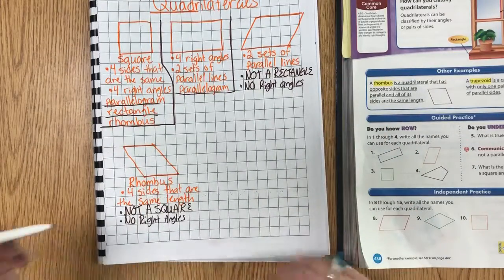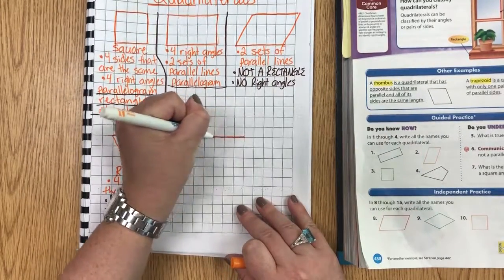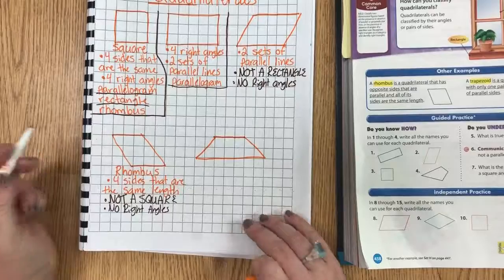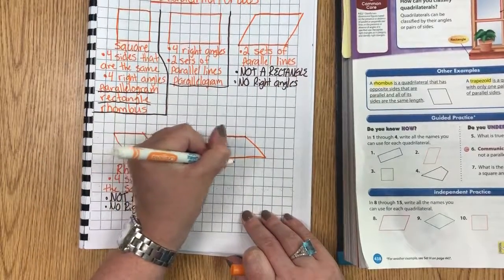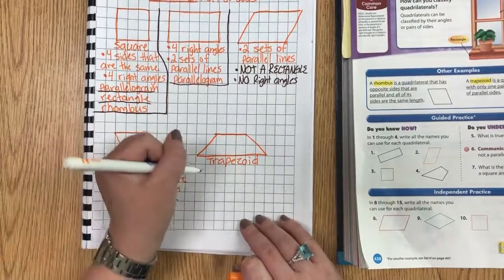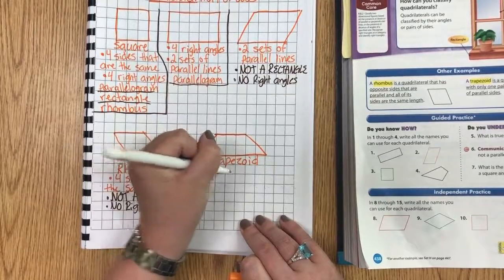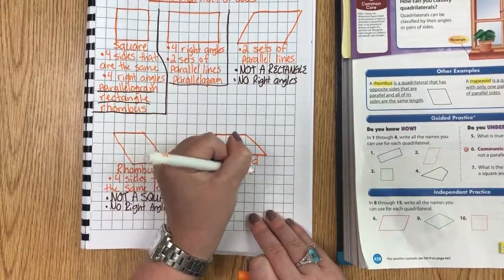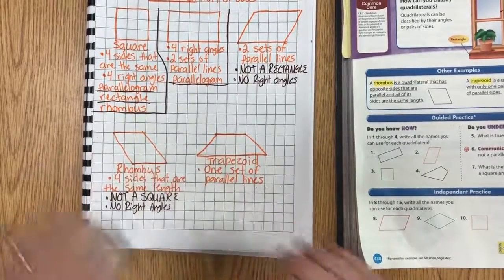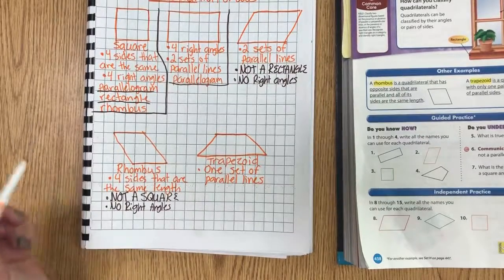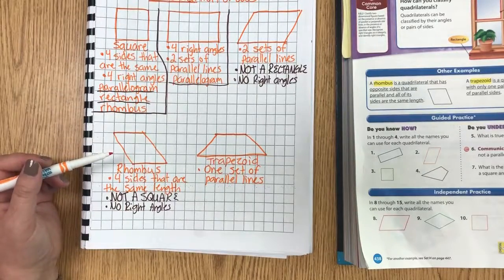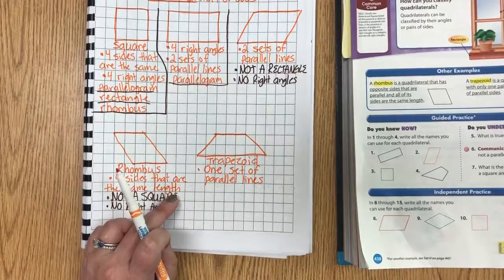You guys should know this shape pretty well. It is a trapezoid. And the main thing to know about a trapezoid is that it has only one pair, or one set, let's say one set of parallel lines. And that's its only classification. A square cannot be a trapezoid. A rectangle cannot be a trapezoid. A trapezoid is its own guy. That's it.